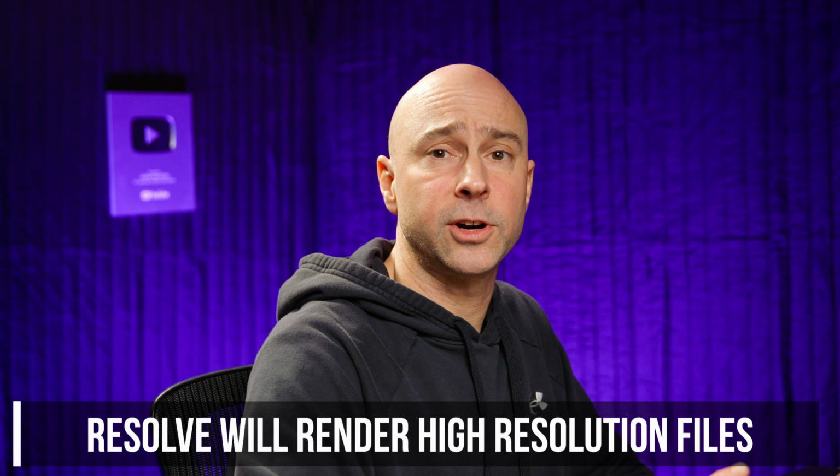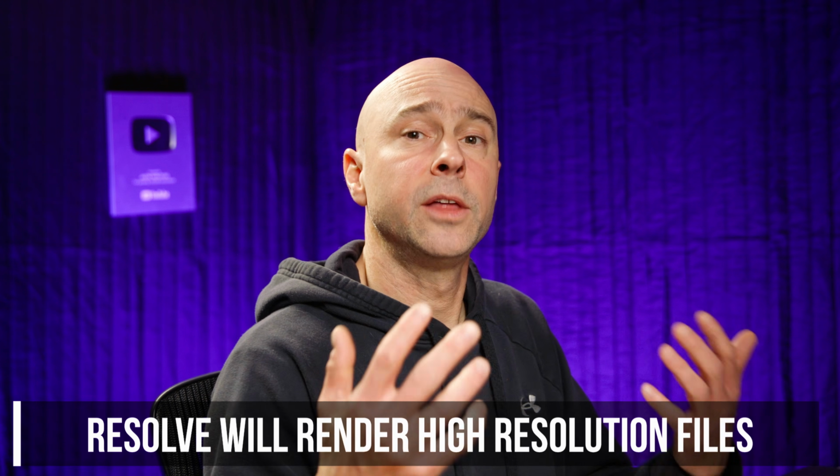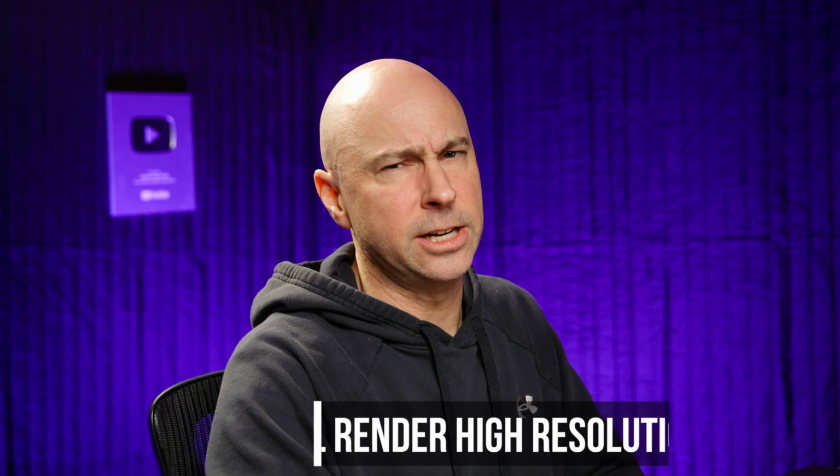And a quick note, you don't need to change any of this when you go to render it out. Resolve's automatically going to use the high-res files. So that was something I didn't know when I got started, and now you know. You don't have to change this back before you go and render it out.